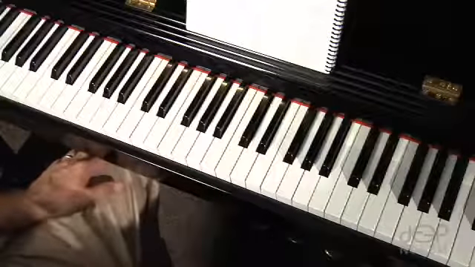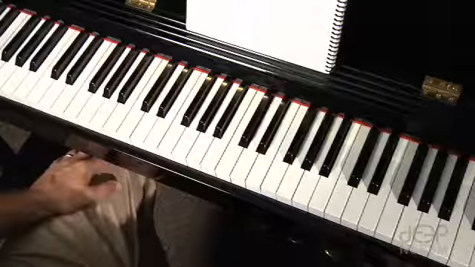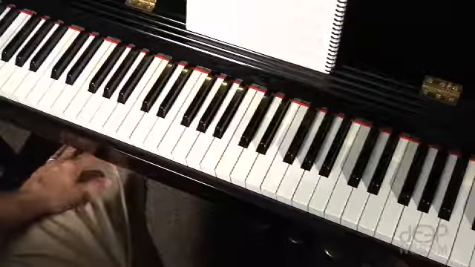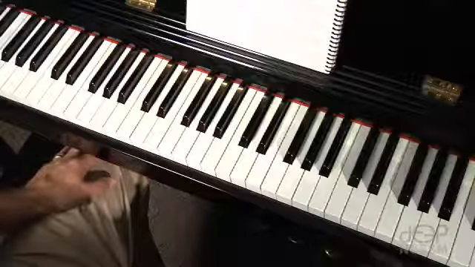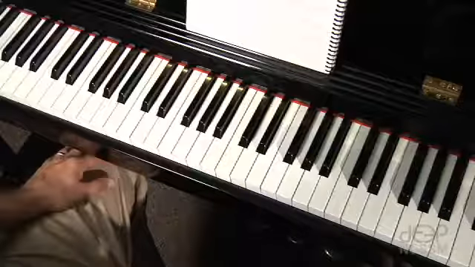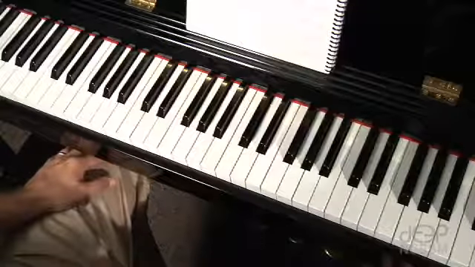So experiment with this 2-5-1 idea in the key of B flat and maybe in the other keys as well. I would encourage you to take a look at the key of F and maybe even the key of C to start with, and then venture around the circle of fifths until you've covered all the keys in the 2-5-1 progressions.